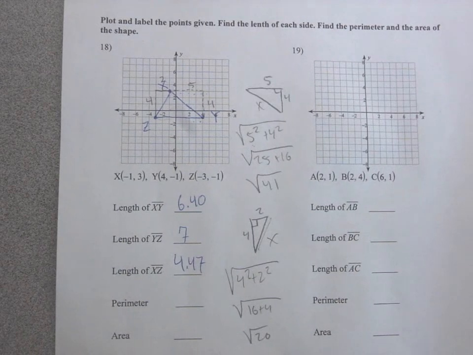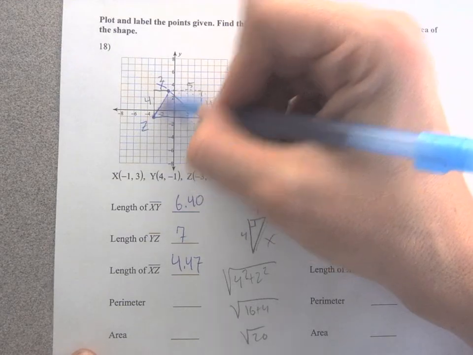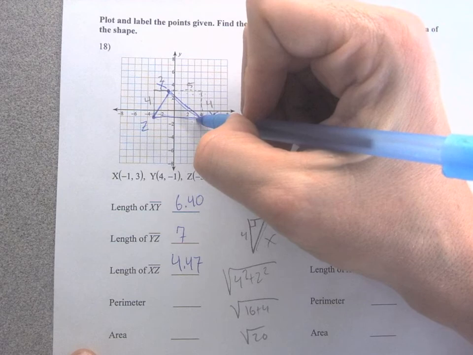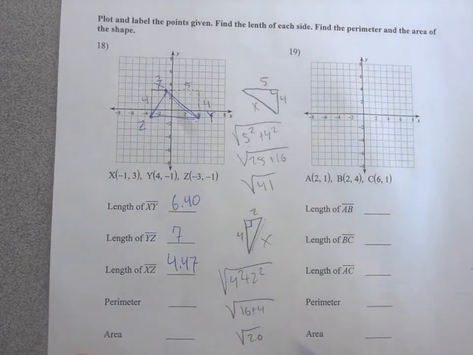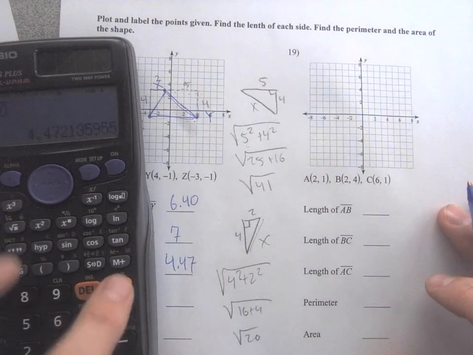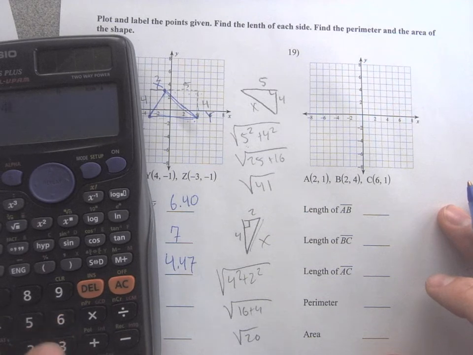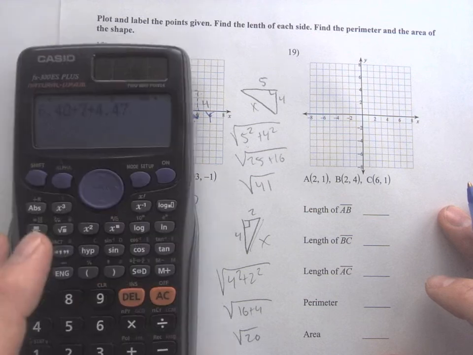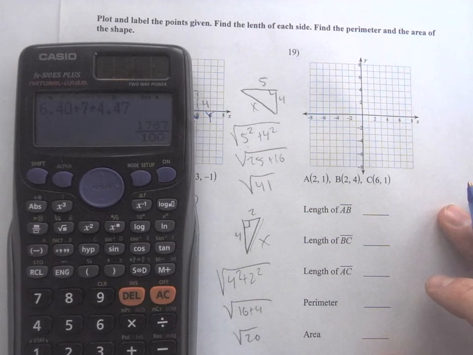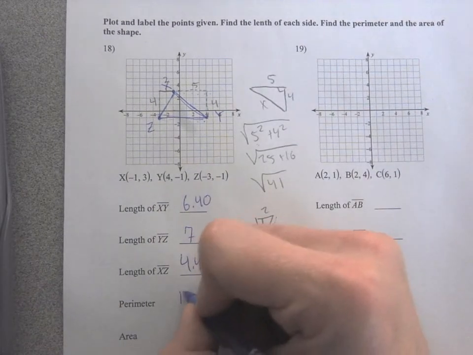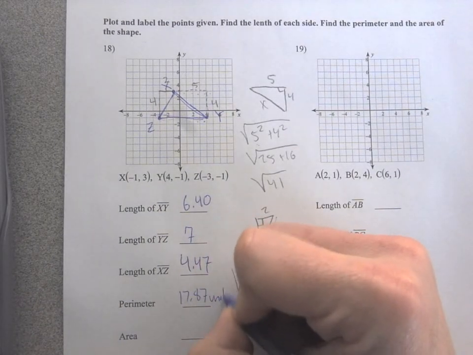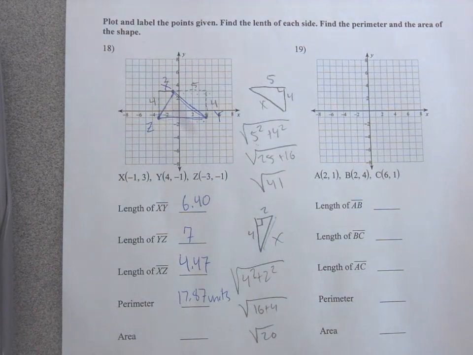All right, so perimeter is going to be this length plus this length plus this length, all 3 added up. Okay, and I already have those guys. So 6.40 plus 7 plus 4.47. Sure, that's a decimal. 17.87 units. Okay, that's the distance around the outside. It's a one-dimensional measurement. Area is going to be how many things fit inside.